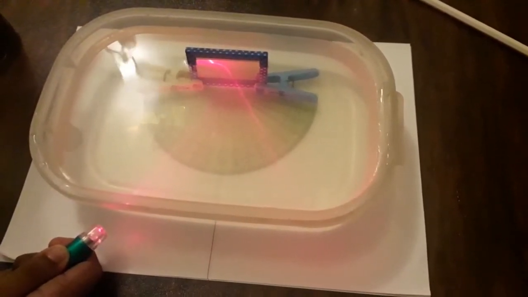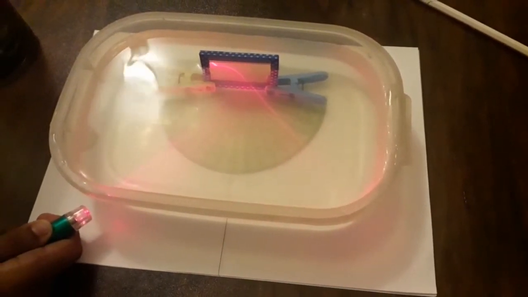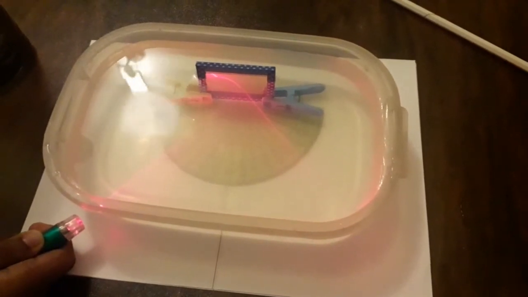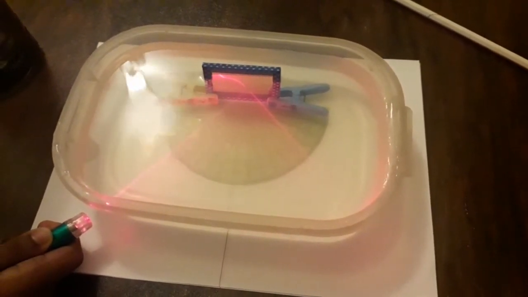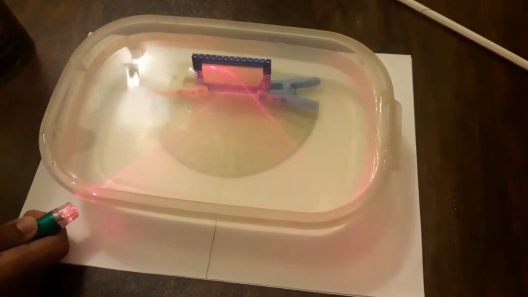Now we will take another angle. How about we take 35 degrees? And we will see that when we take 40 degrees, we can see that the angle of reflection is also 40 degrees. Now if we take 50 degrees, we can see that the angle of reflection is also 50 degrees.